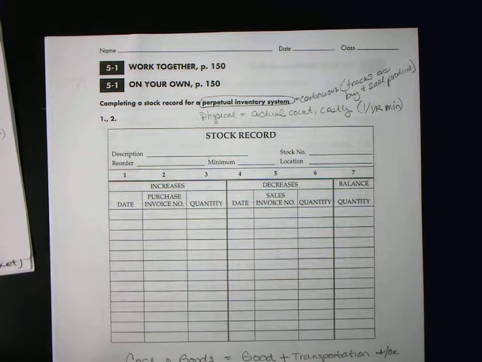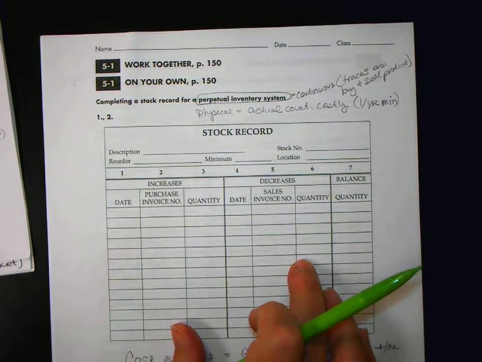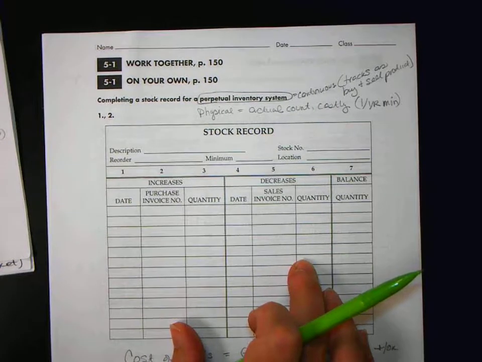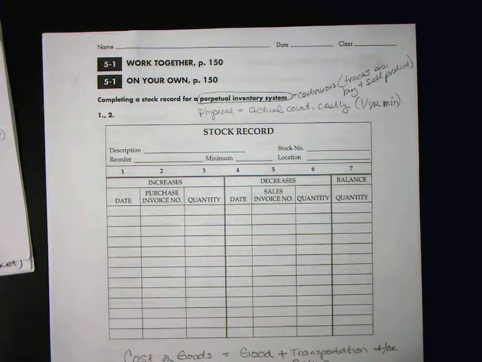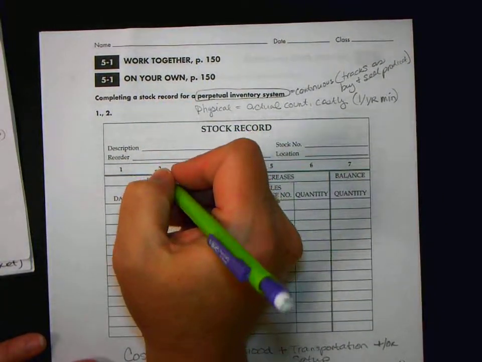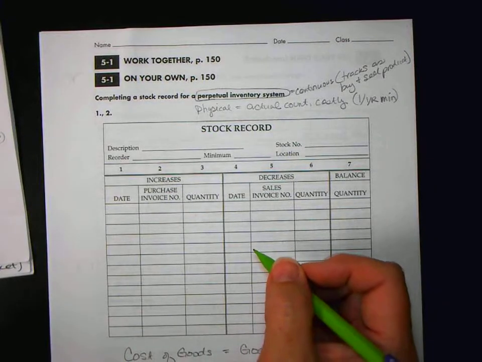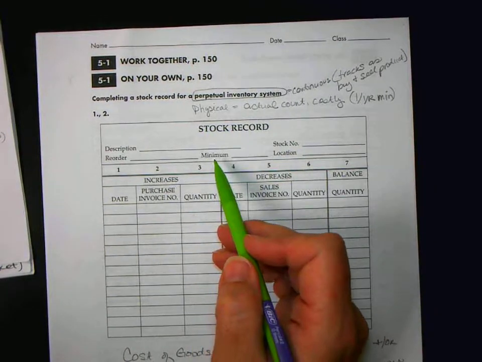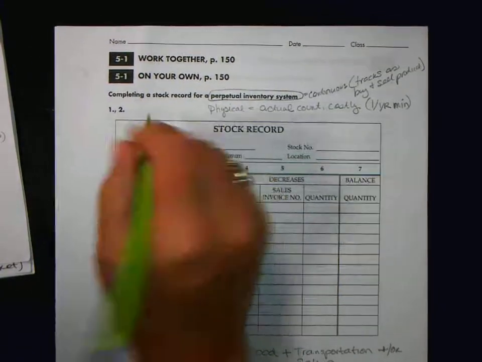All right, so what we're going to do here is we're going to track a product, and like I said, we're doing this on paper. Most likely it would be done in a computer system, but this helps you with the gist of how it would work. So for working together 5.1, we need to fill in the stock record at the top. It gives us a description, which is the wireless monitoring camera.